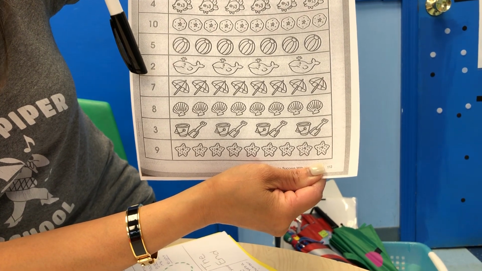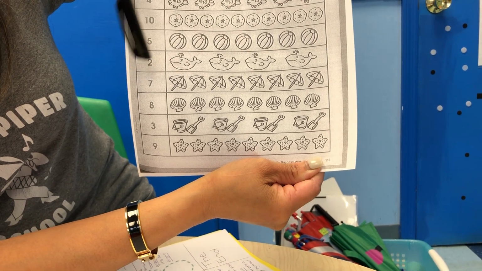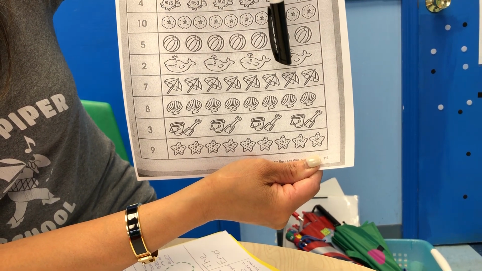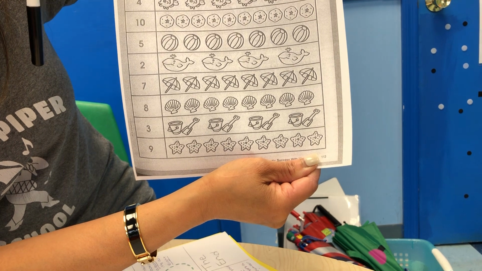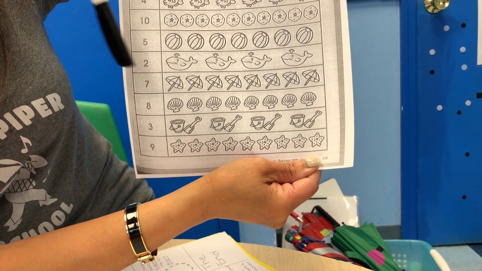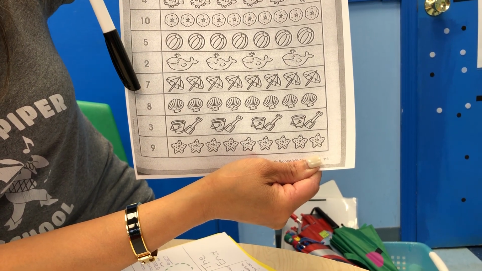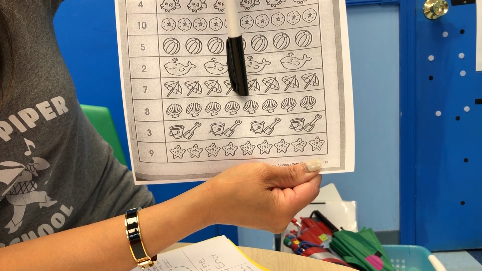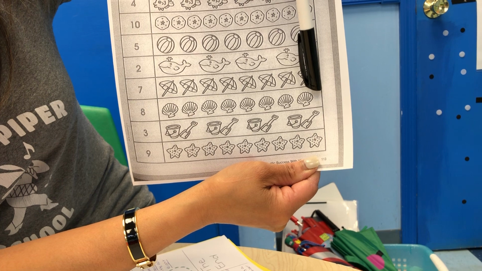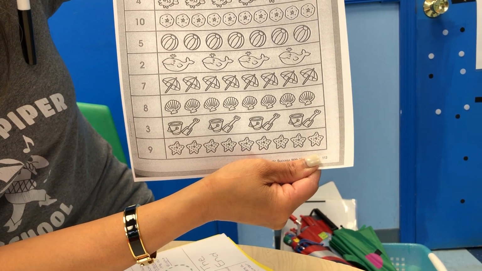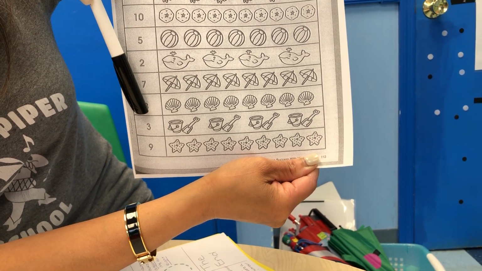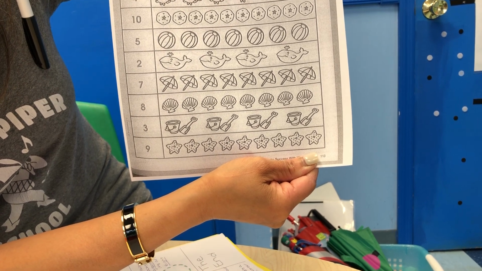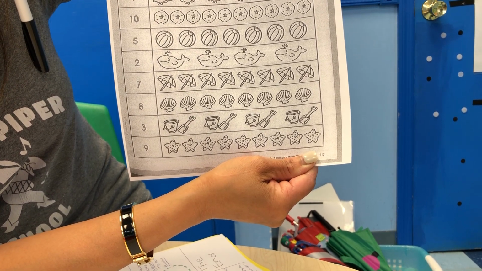Umbrellas is our theme today. We will talk about that soon. 1, 2, 3, 4, 5, 6, 7. Excellent job. Then we go to 8. You will color 8 shells. 1, 2, 3, 4, 5, 6, 7, 8. Then we have the row with what number? That's right, 3. You're going to color 3 of the pail and shovels.